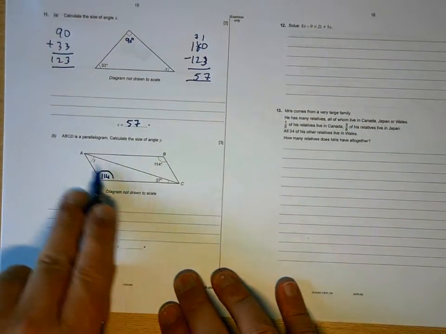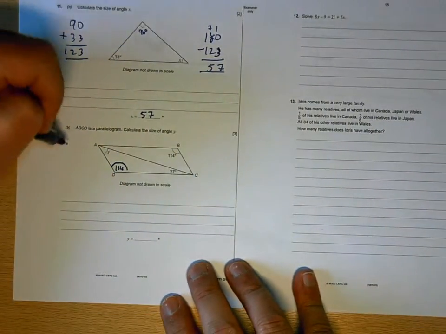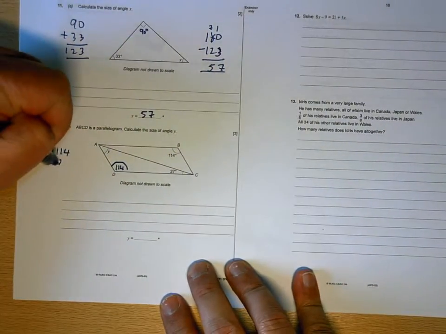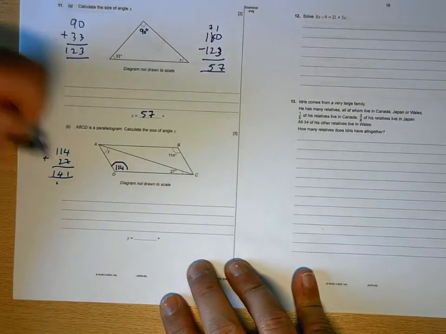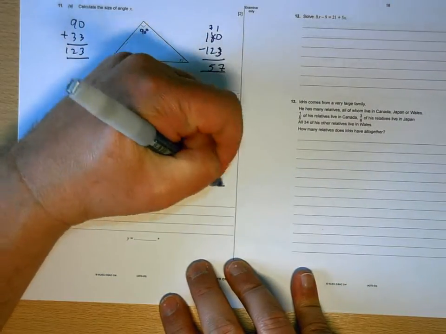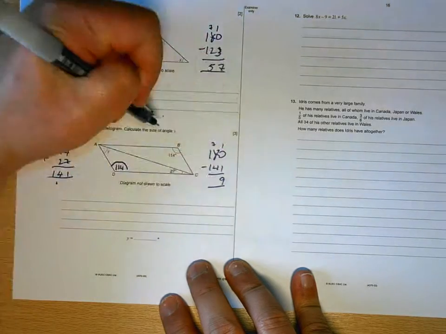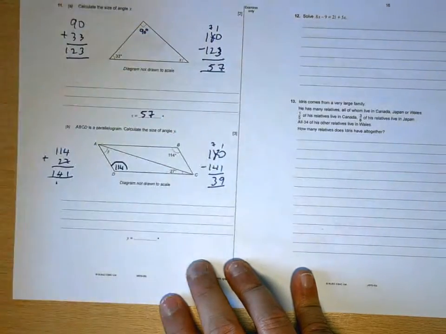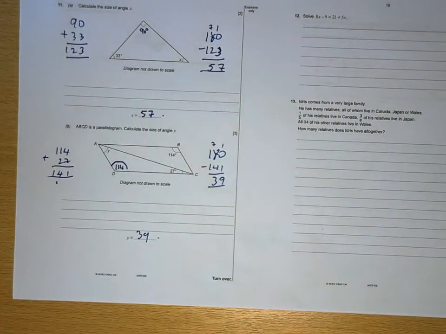And now I've got another triangle, so I know they add up to 118. Sorry, 180. So 114 and 27, 141. 180, take away 141. 1 from 10 is 9, 4 from 7 is 3, 39 degrees.